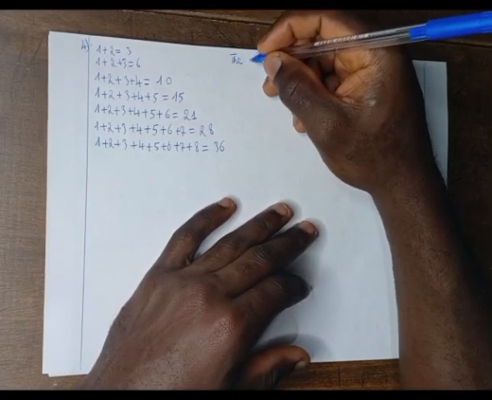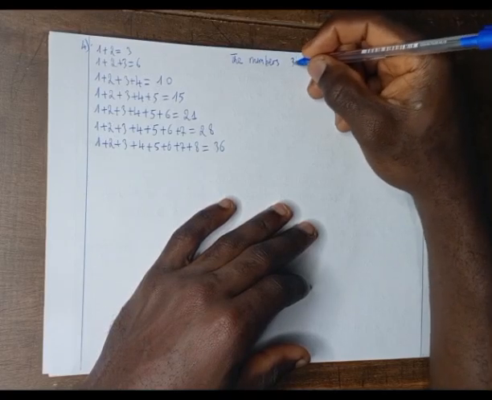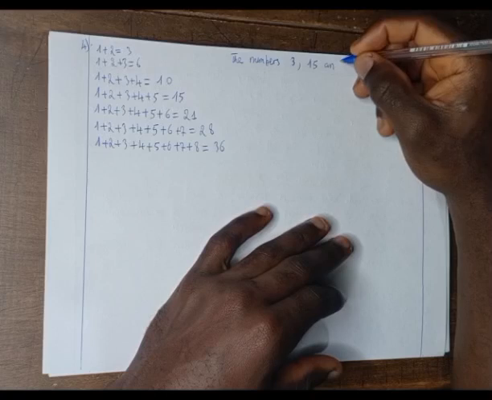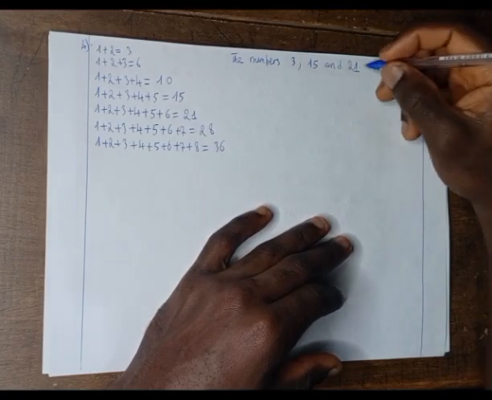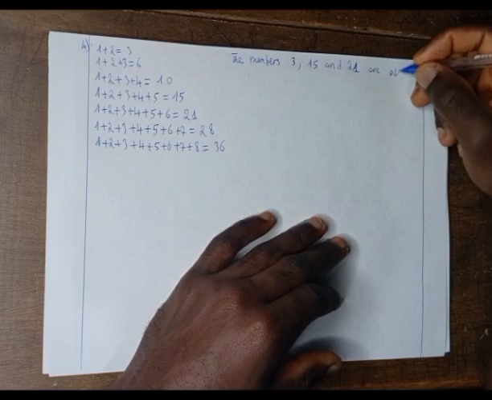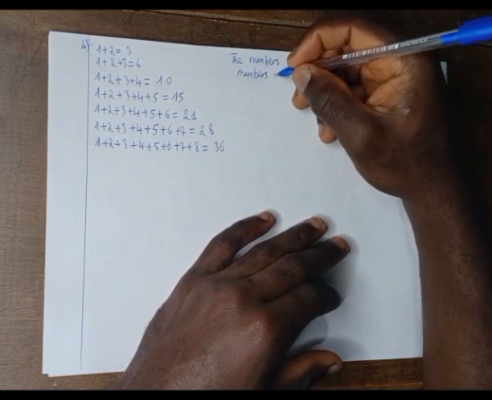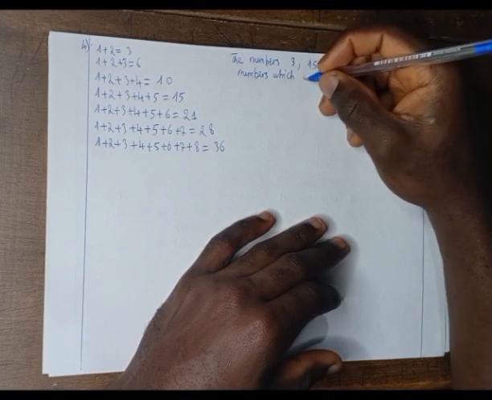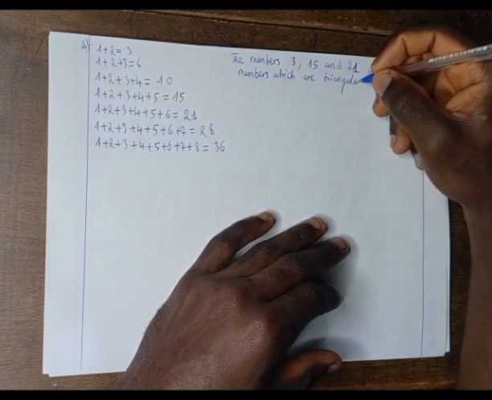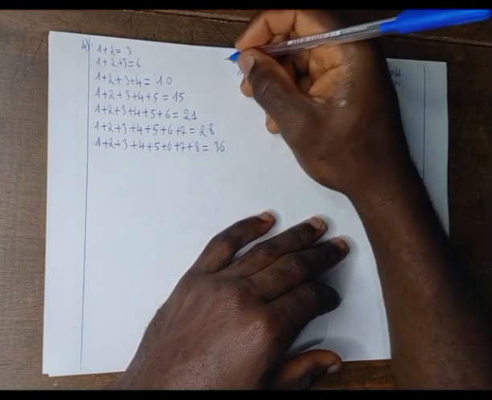The numbers 3, 15, and 21 are odd numbers which are triangular numbers. This one is for the first hyphen.